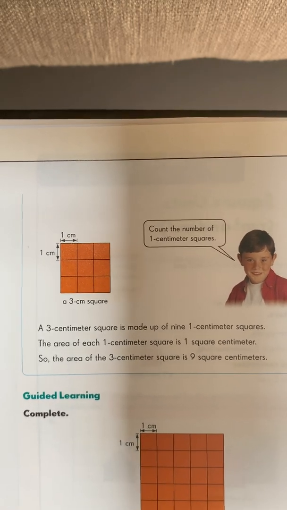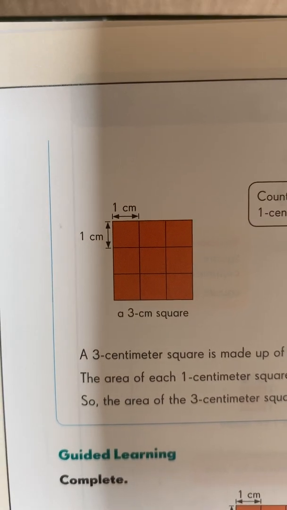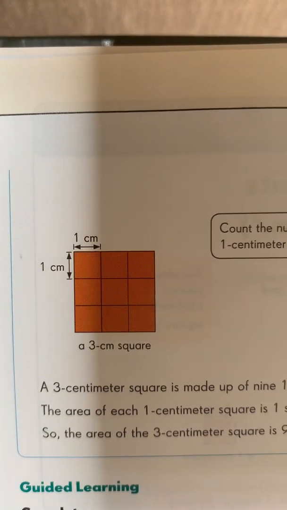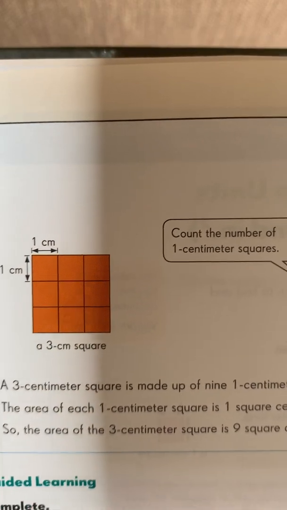Count the number of 1 centimeter squares. Okay, here we go. 1, 2, 3, 4, 5, 6, 7, 8, and 9. So the area of the 3 centimeter square is 9.